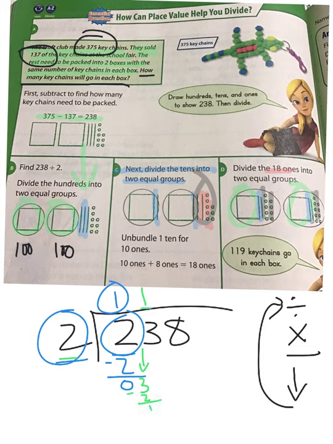Then we subtract and we bring down our 8. Then we ask ourselves, again, how many times does 2 go into 18? Well, 2 times 9 is 18. So we have an answer of 119 keychains that will go into each box.